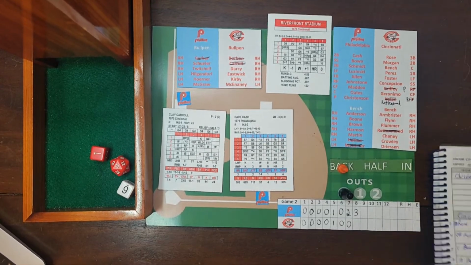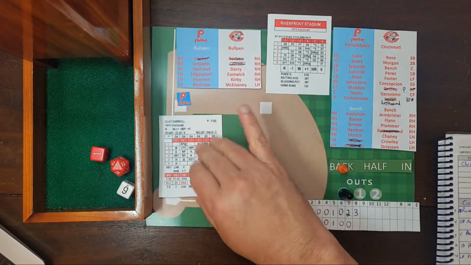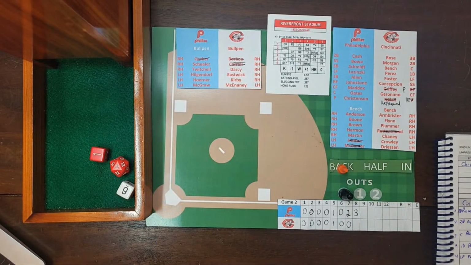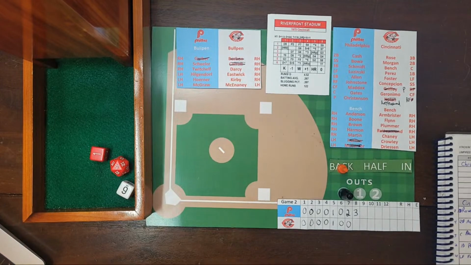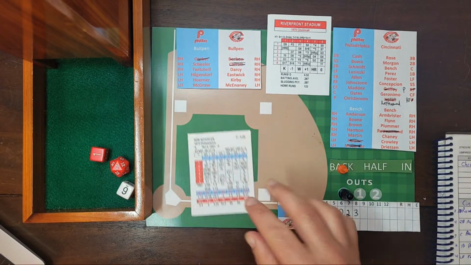So we go to the bottom of the 8th. And we will get a new pitcher for the Phillies. And that's all for Clay Carroll as well. He's done. So the Phillies will turn to, let's see who's coming up. Bench is coming up. Looks like with a 6-1 lead, they will go to Ron Schuler out of the bullpen.